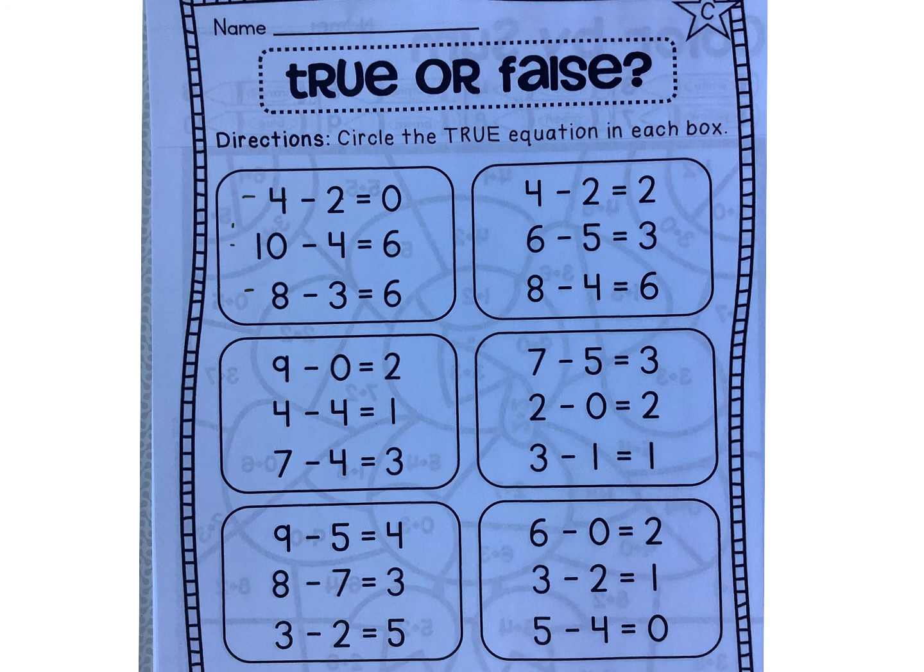And I'm going to look at the second one and I automatically spy 10 friends. So 10 minus 4 is 6. And I know that's true, so I can just go ahead and circle that one. So let's look at the next box and see which one is true or false in this box.